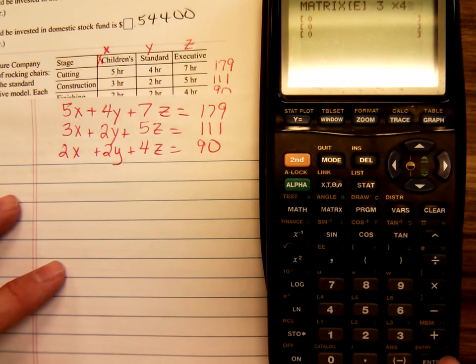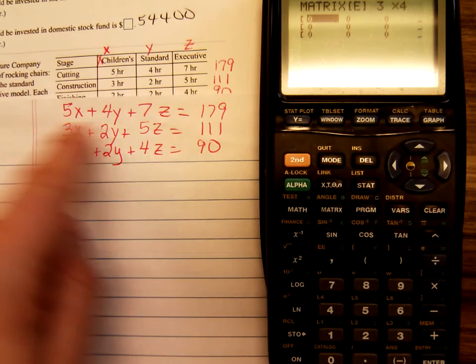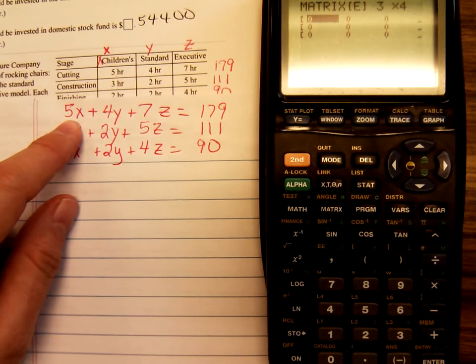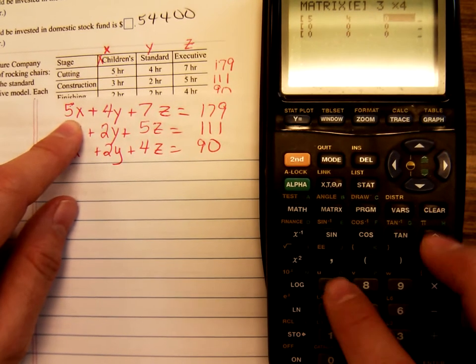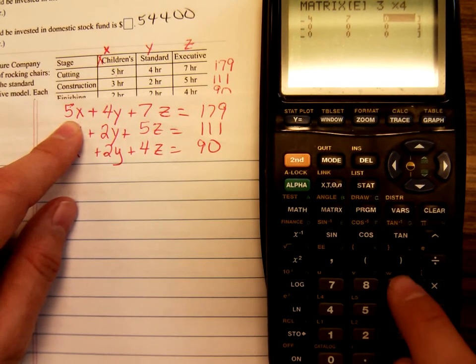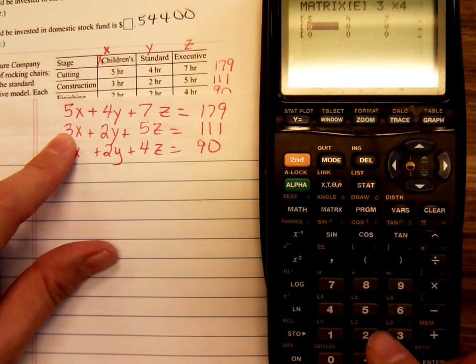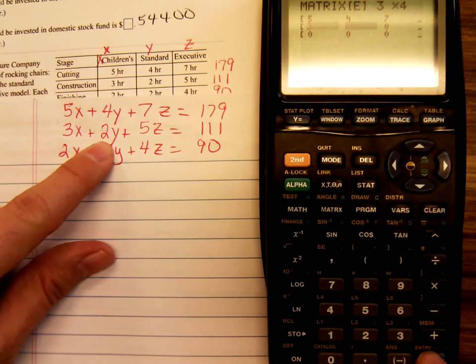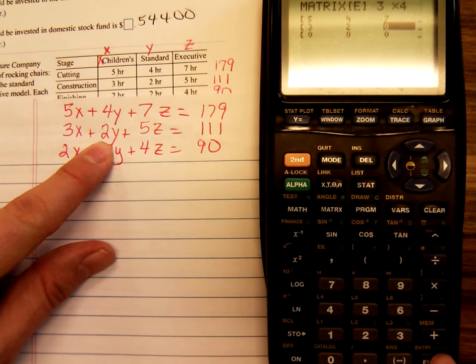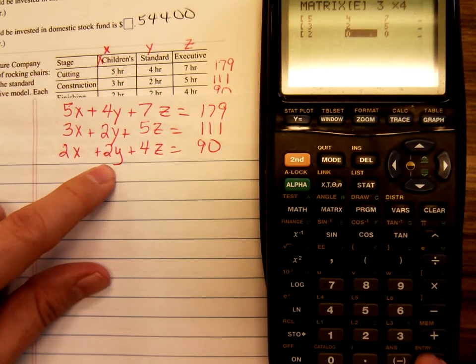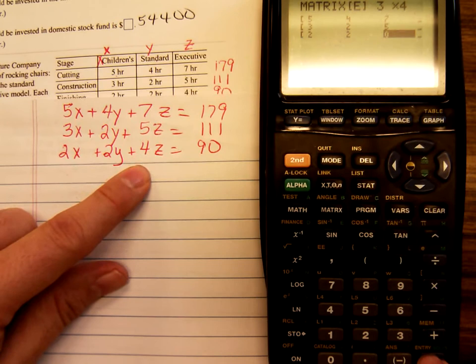Okay. So here it goes. 5 enter, 4 enter, 7 enter, 179 enter. 3 enter, 2 enter, 5 enter, 111 enter, 2 enter, 2 enter, 4 enter, 90.